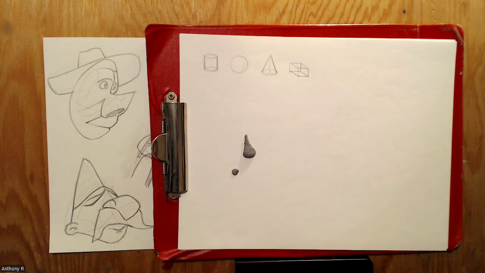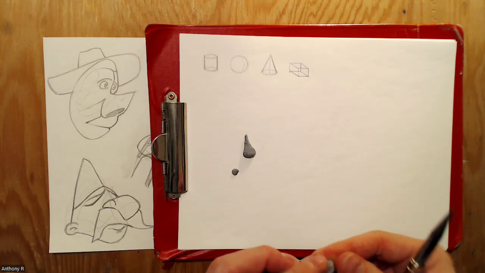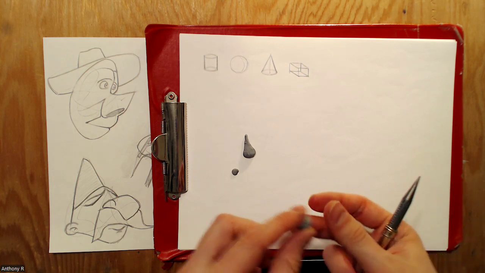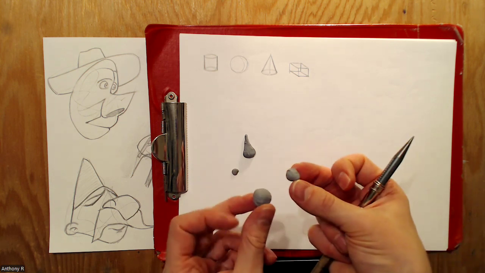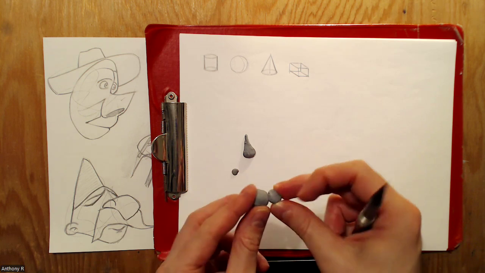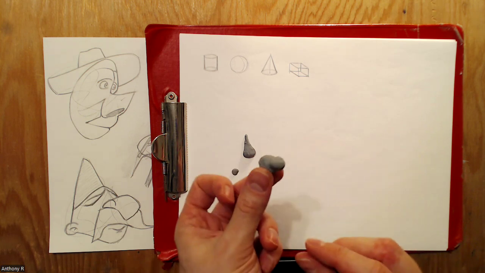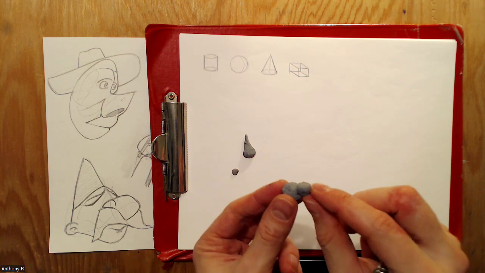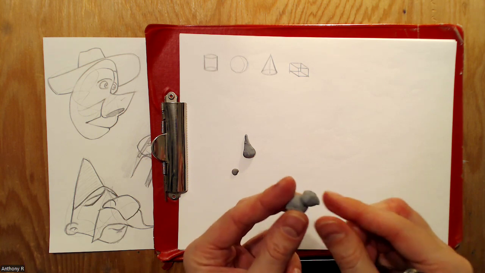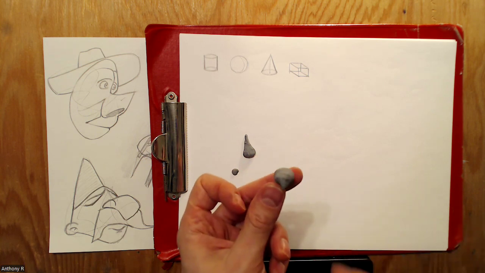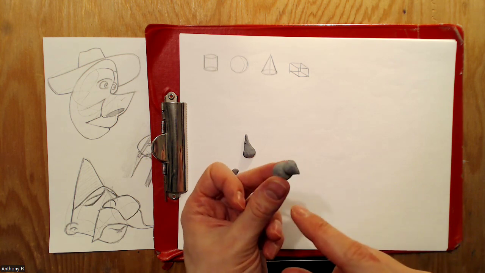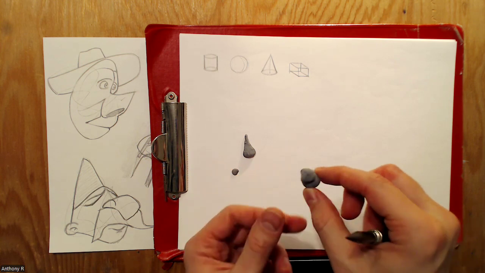And then on top of that head, we're going to have this big nose shape, which is kind of a sphere, but it's also going to be a different shape. It's kind of got this triangular point, and then underneath that is a mustache, which I don't have any eraser for.